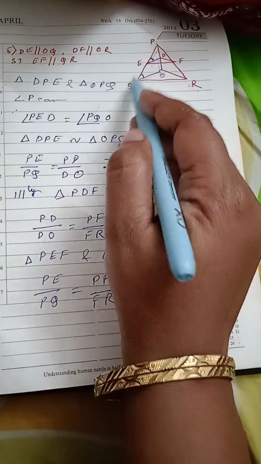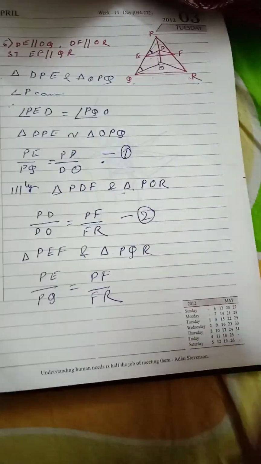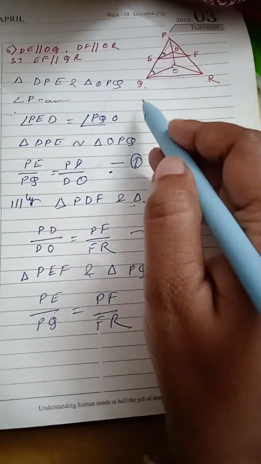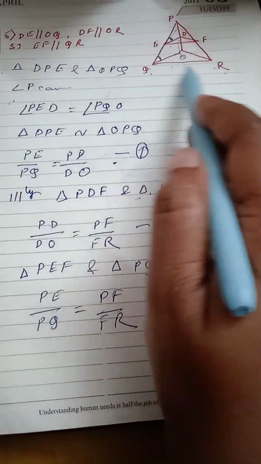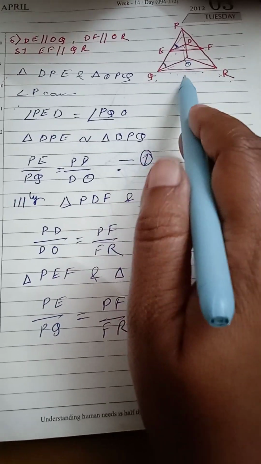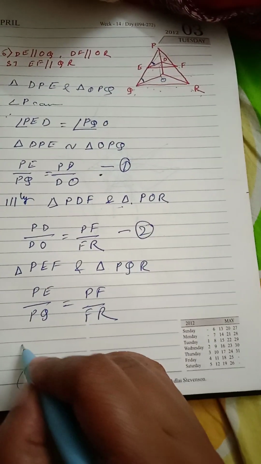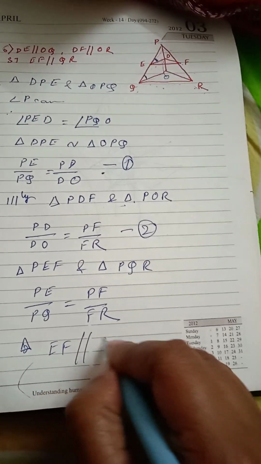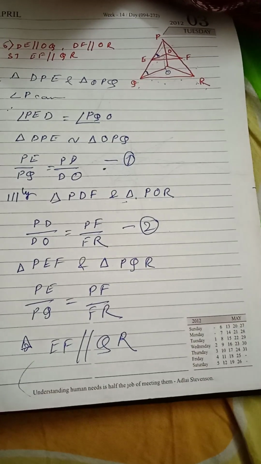So if these are in ratio, that would mean that the triangles are similar. So if both the ratios are the same, with EF and QR there, I can always say my EF is parallel to QR. Thank you.